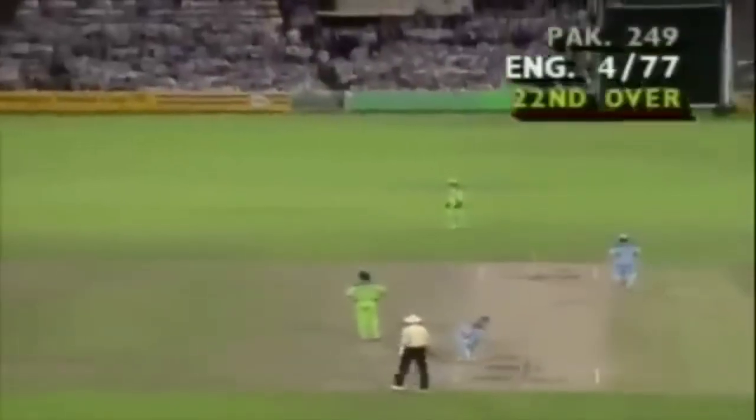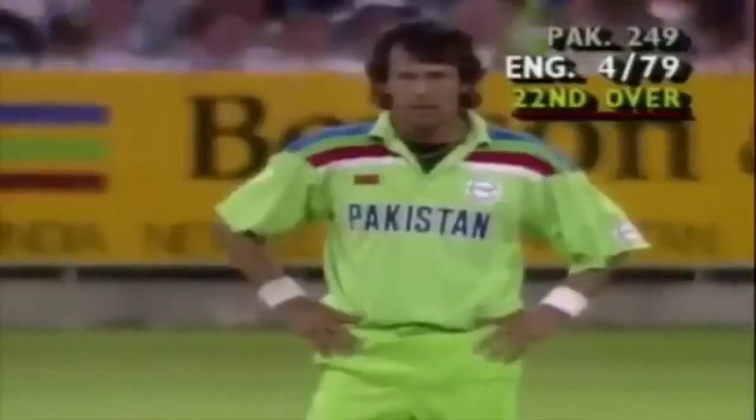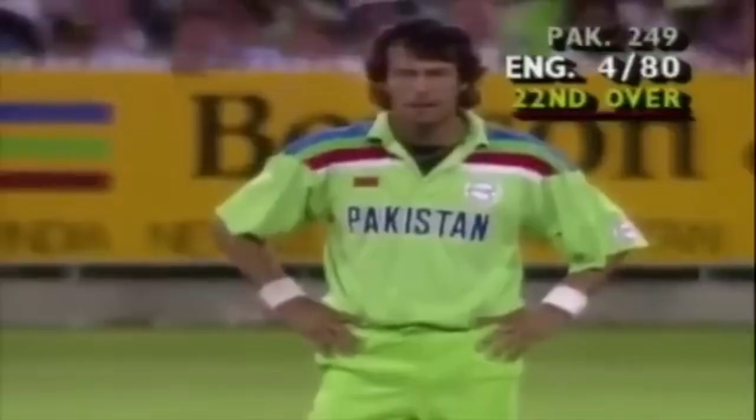Going to go very quickly down to 4 runs. The man's wide at long leg. It's 4 very welcome runs for England, which takes them to 4 for 80.